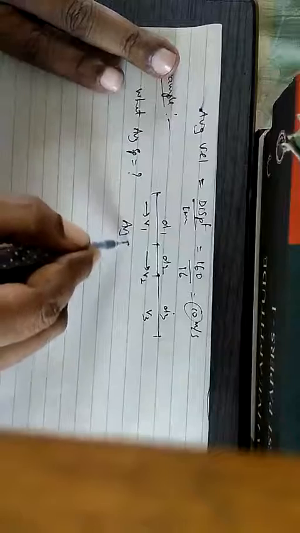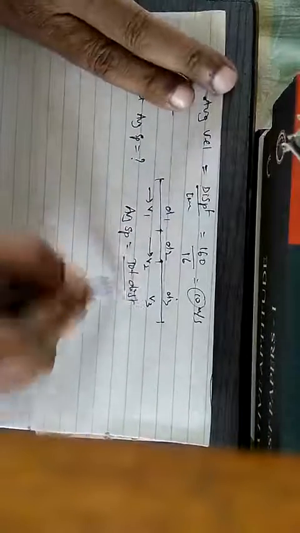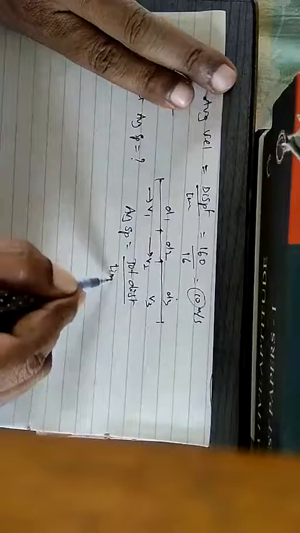What is the average speed? Average speed is equal to total distance upon total time.